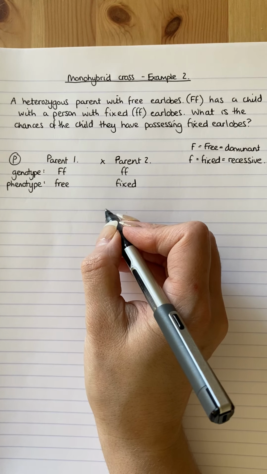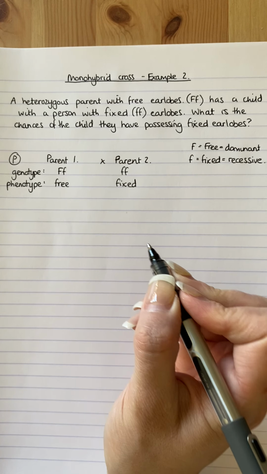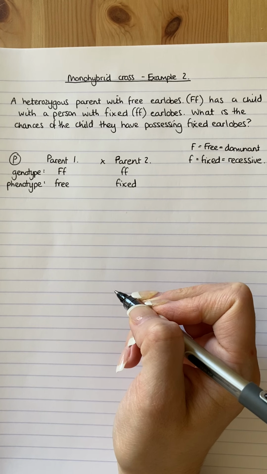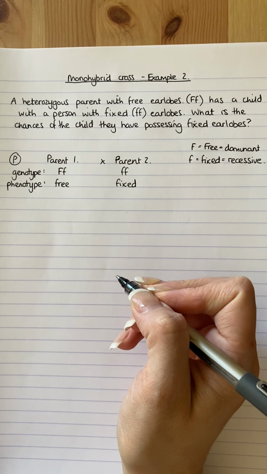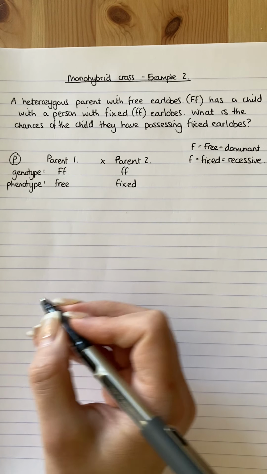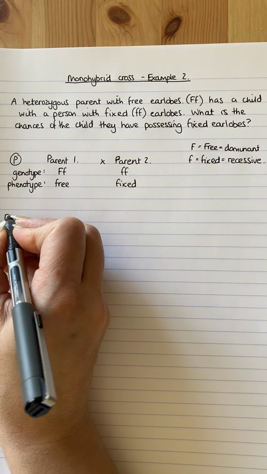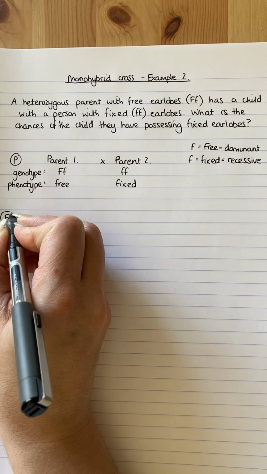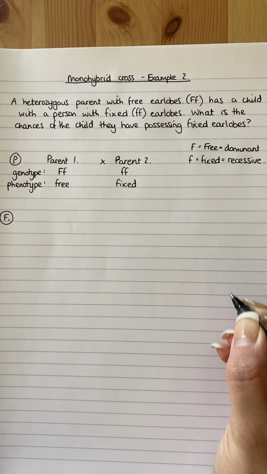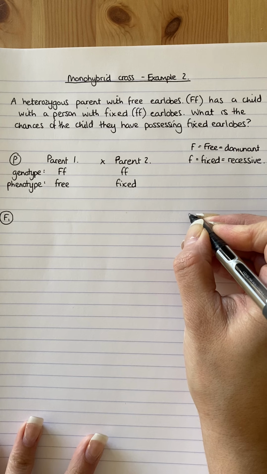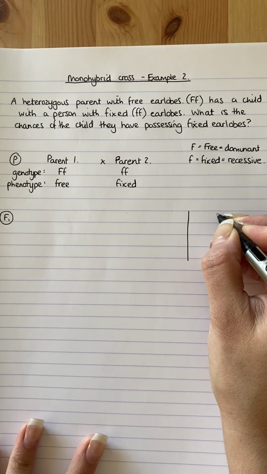In this example, what we want to do is find out what their child's genotype could potentially be, and therefore what their child's phenotype, what they look like, could potentially be. To figure out the F1, that first generation, what their children are, we do a Punnett Square, like we've done in the previous video.